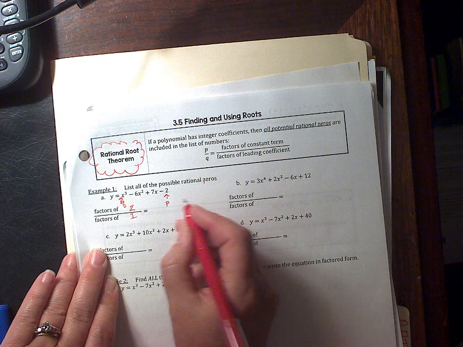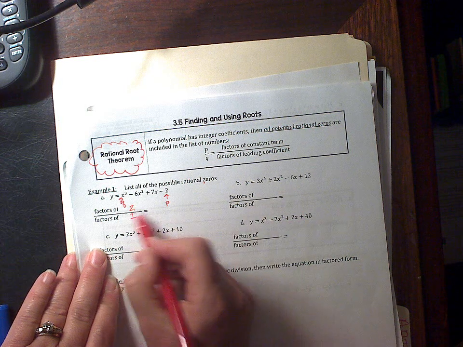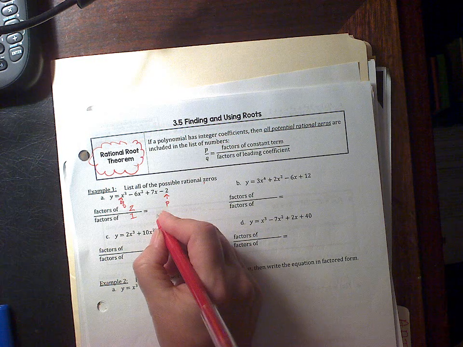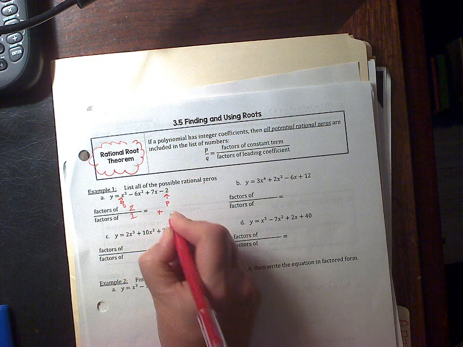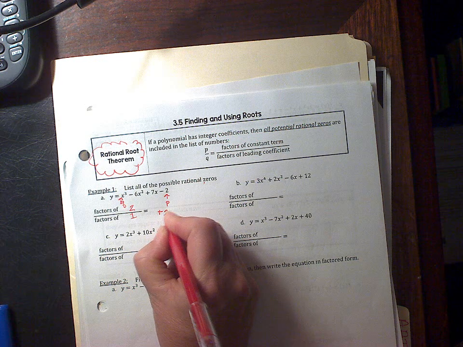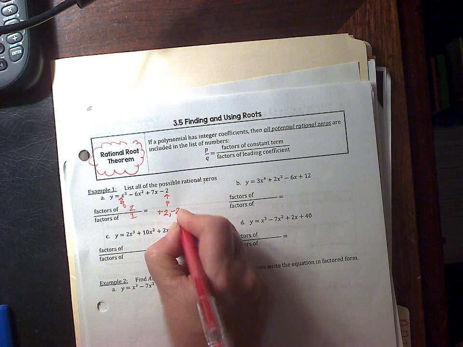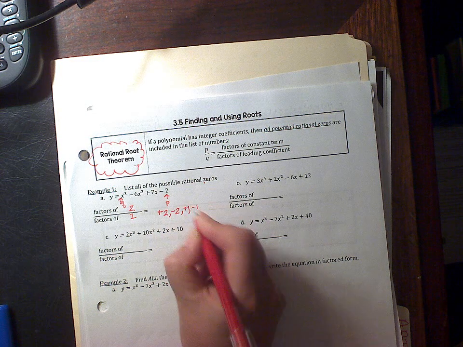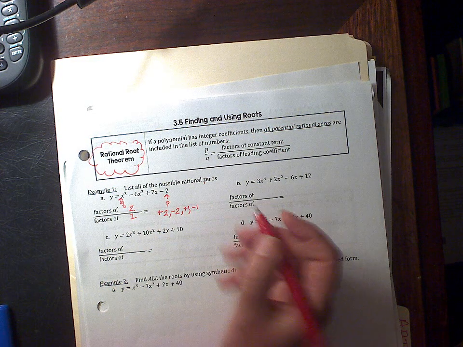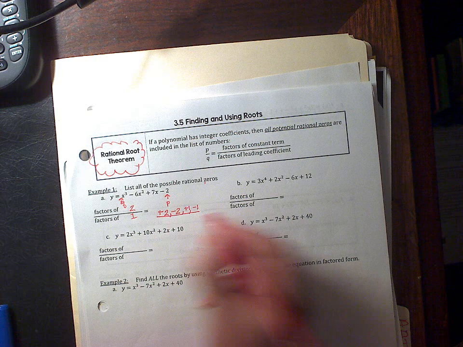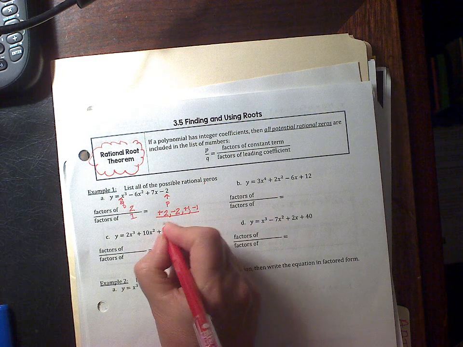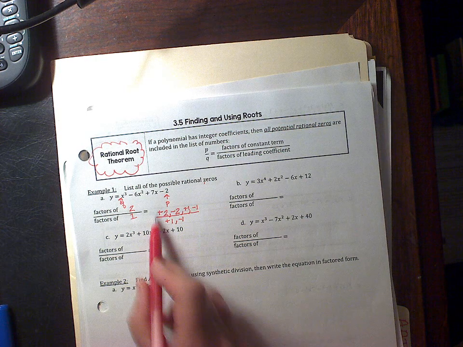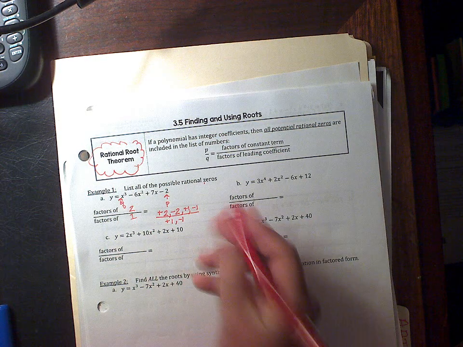So factors of P, what will go into 2? Well, the only things that'll go into 2 are 2 and 1. But we're talking about positive 2 and negative 2 and positive and negative 1. So there's 4 possibilities on top. And then on the bottom, we can have positive 1 or negative 1. Now this does not make sense as a number, so please don't leave it like that.